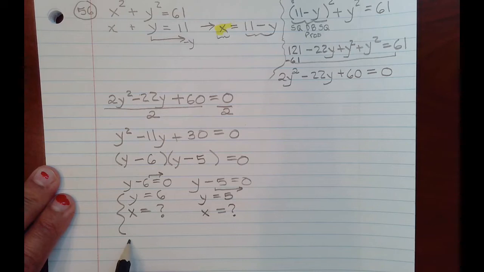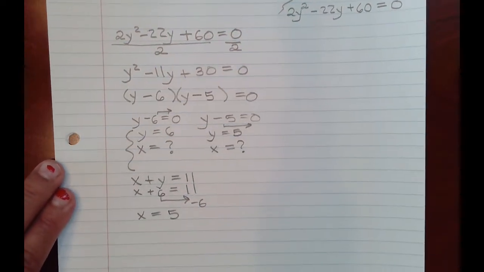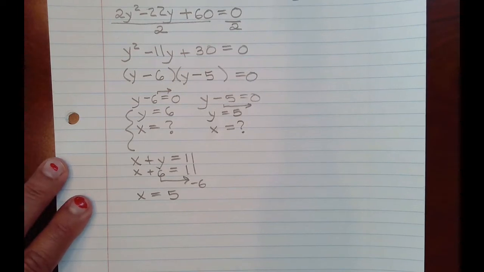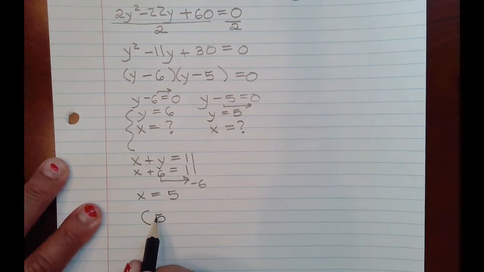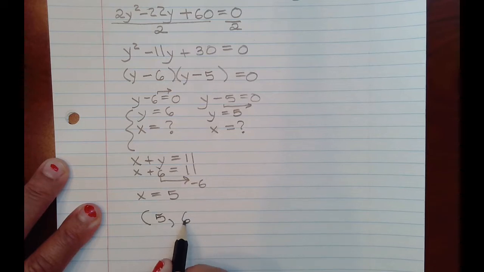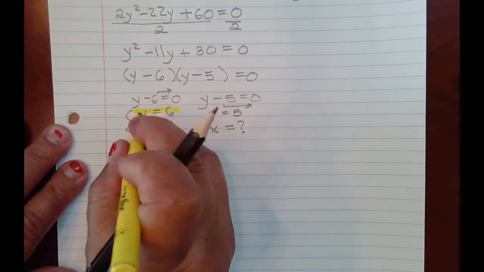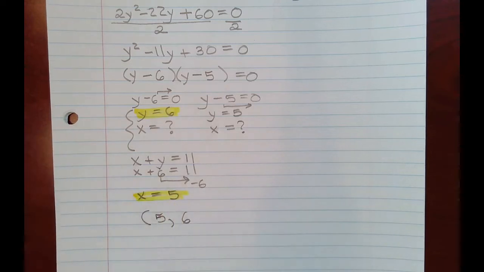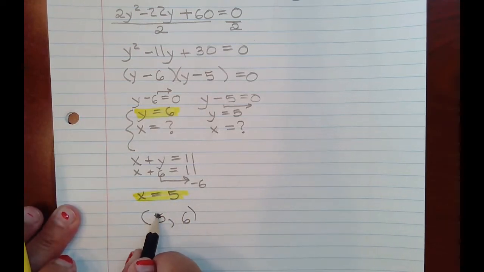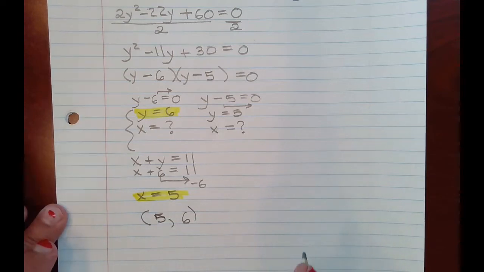Okay, I'm going to take x plus y, which was that bottom equation. x plus y is equal to 11. I'm going to plug in the 6 for y and solve for x. So if you bring this over here, you get x equal to 5. So one of the places that these two graphs hit is at x equal to 5 while y is equal to 6. I just got this x value by allowing y to be equal to 6, so they are partners. They are an ordered pair.